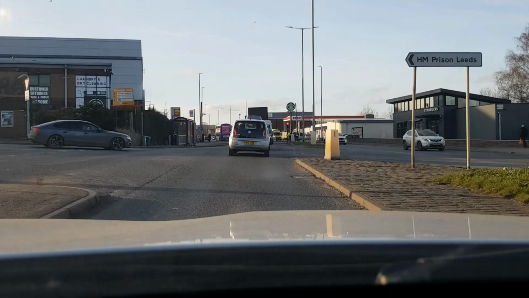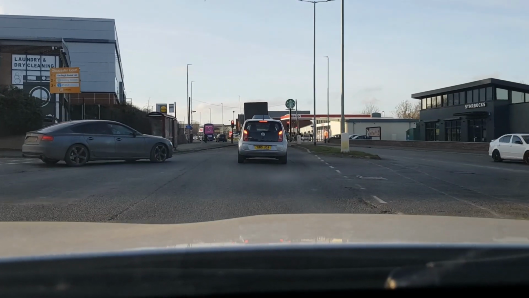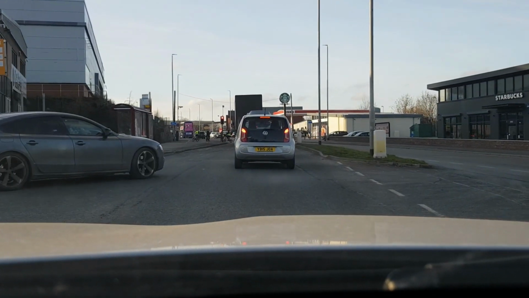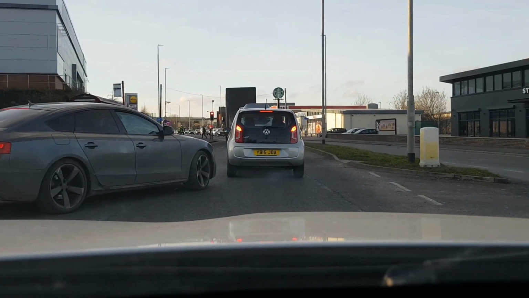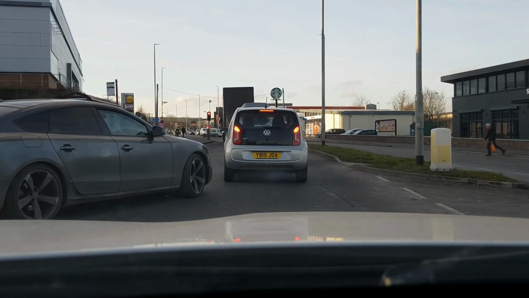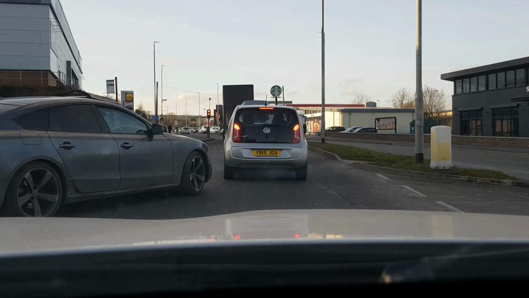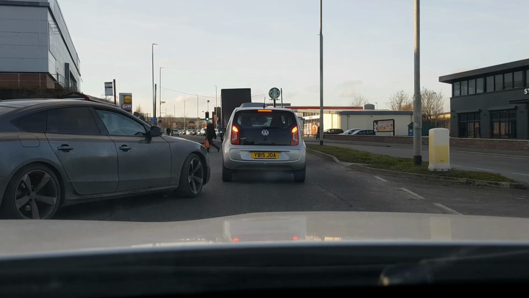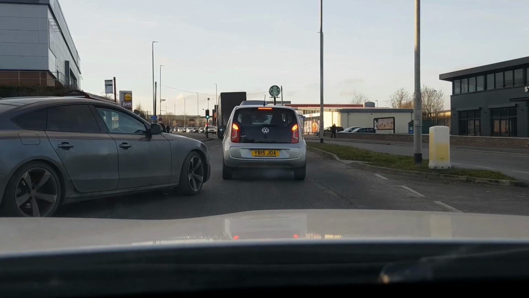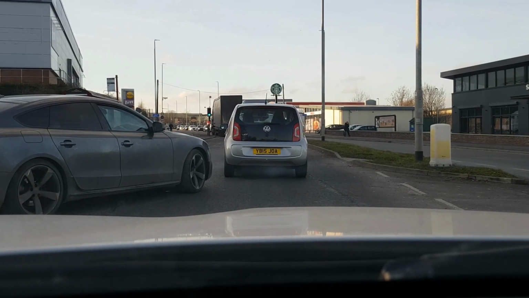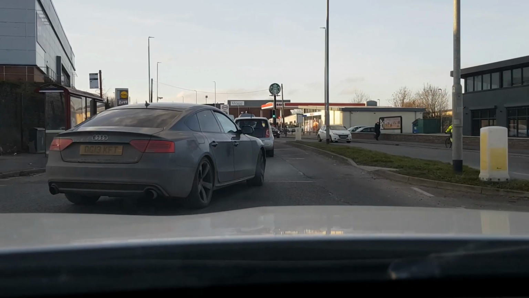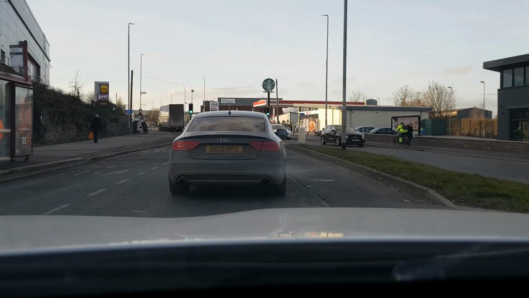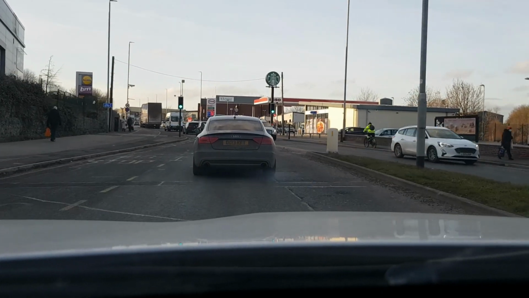And then continue straight on here. Give way to this car. So handbrake up here as I've stopped. Traffic lights have changed. I'm checking all my mirrors before I move off, and it's clear. Carry on.